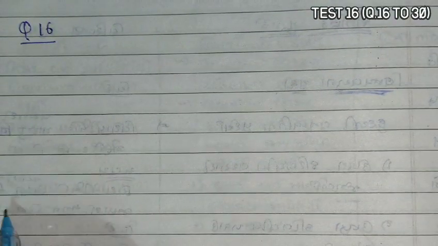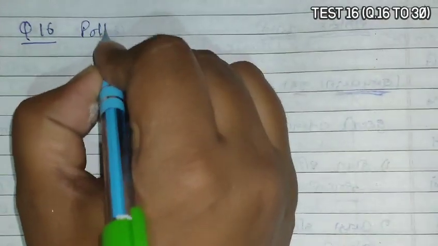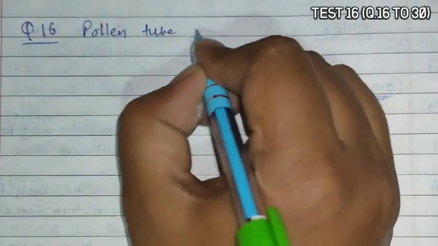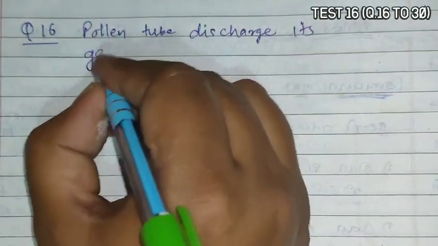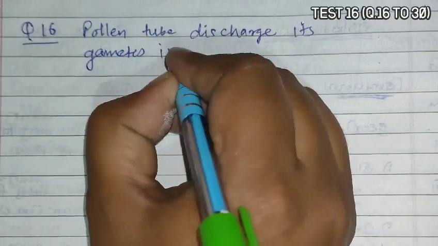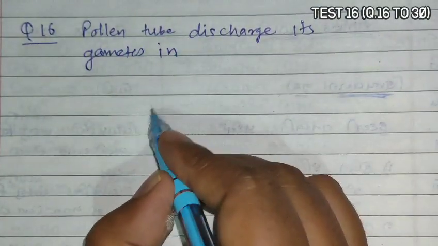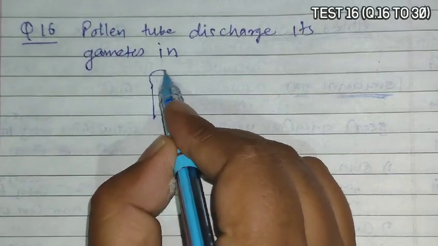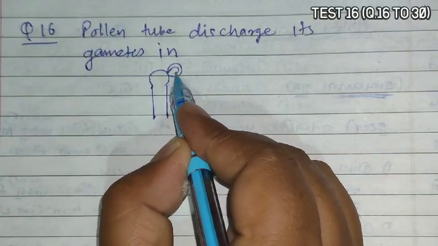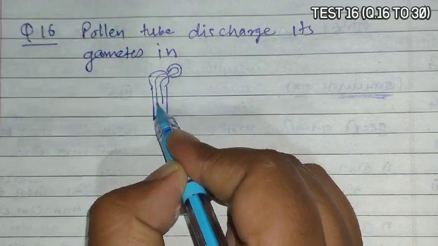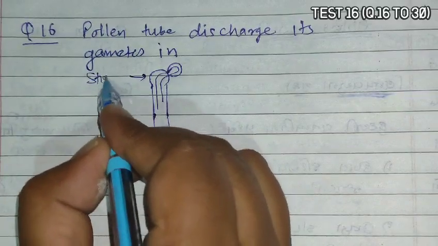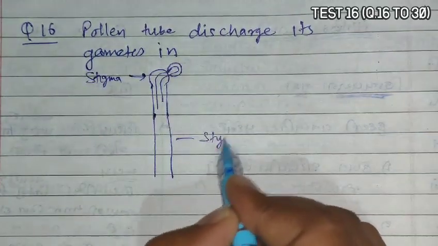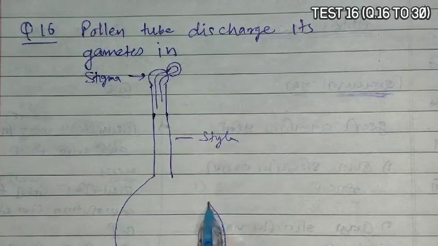Question 16 asks that pollen tube discharges its gametes in. Now you know that when pollen grain binds with the stigma, from the pollen grain a pollen tube develops. That pollen tube passes through the style and reaches the ovary.